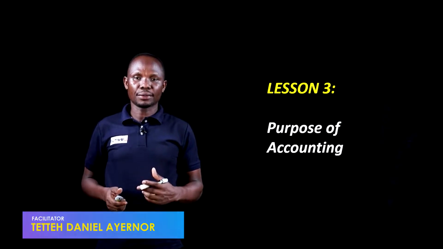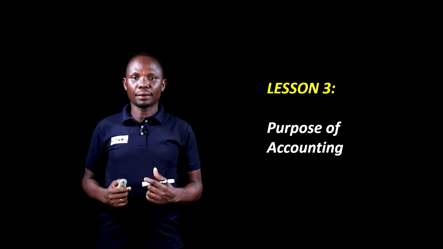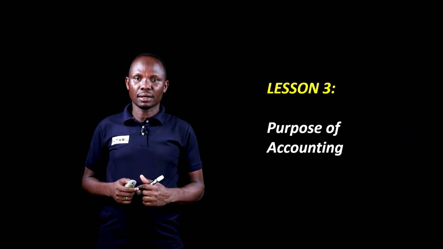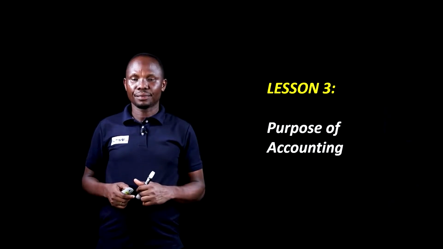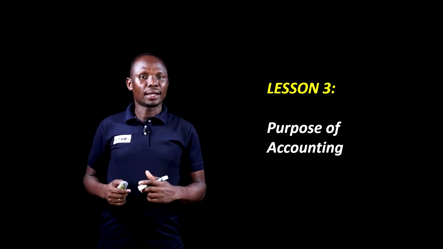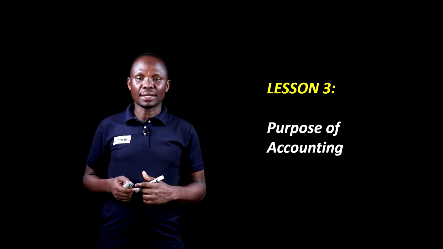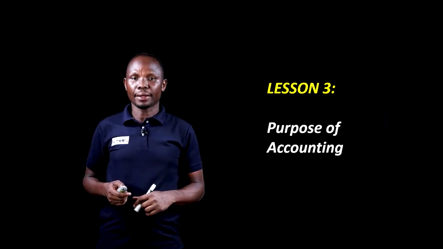In our previous lesson, we studied the functions of accounting. And we said the basic functions of accounting are: 1, collecting and recording relevant economic data about an entity; 2, analyzing, classifying, and summarizing the data; and 3, communicating the information to interested parties for decision making.